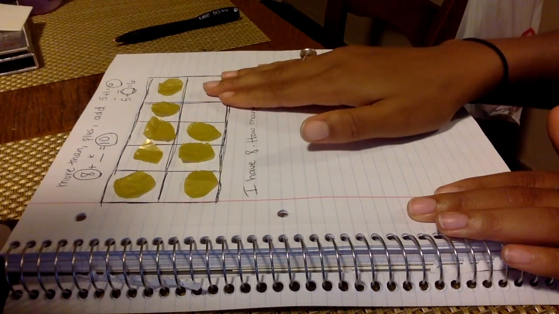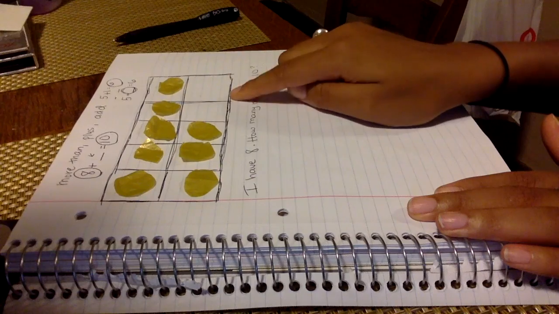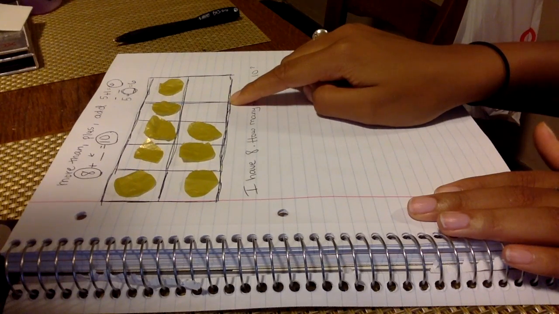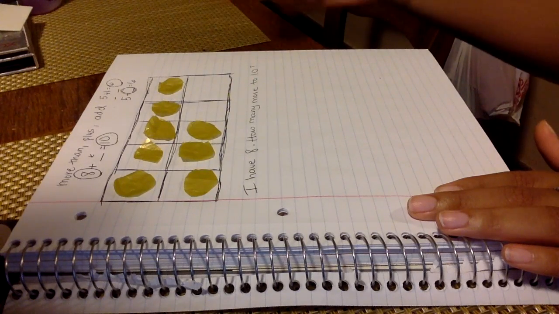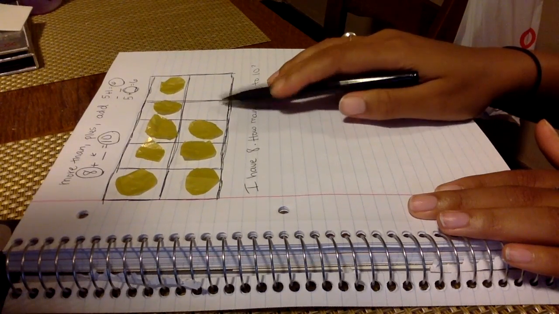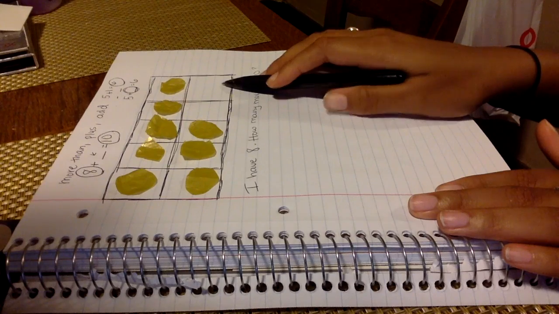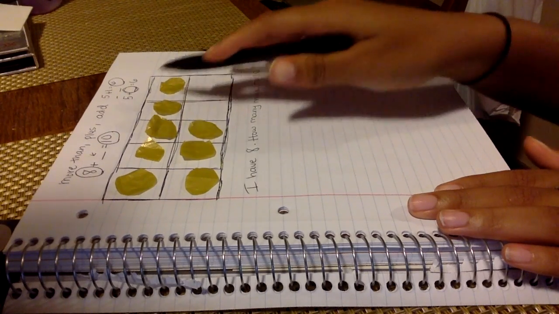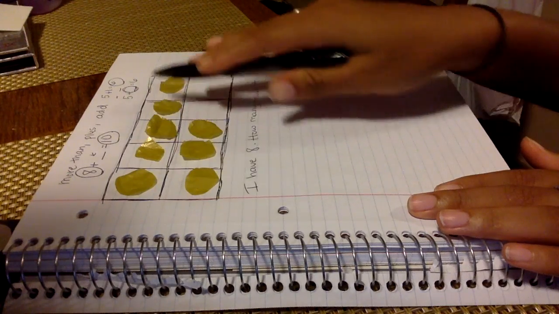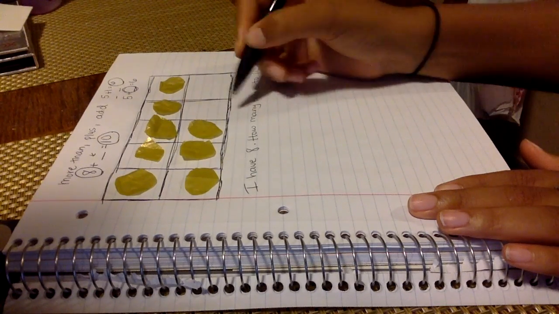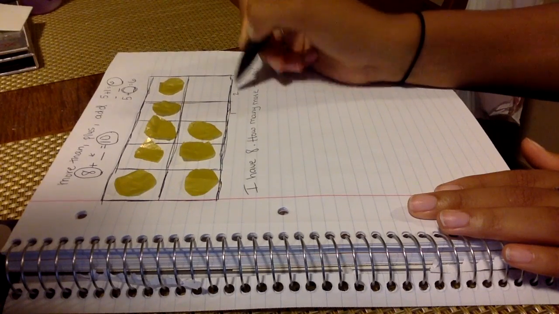So I have moved 8 counter pieces into our box. Now this represents our $8, and we can clearly see that we have 1, 2 boxes that are open. Out of 10 boxes, after our 8 are filled in with our counter pieces, we can see that we have 2 open.